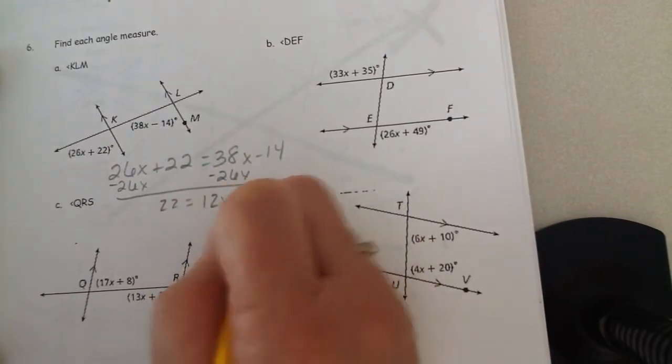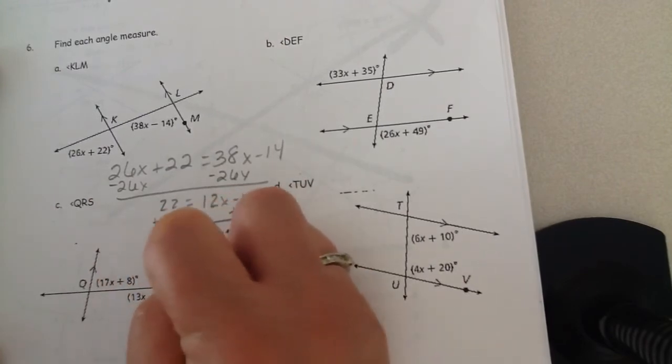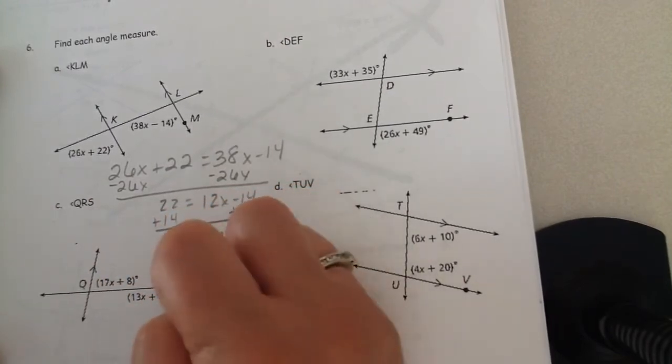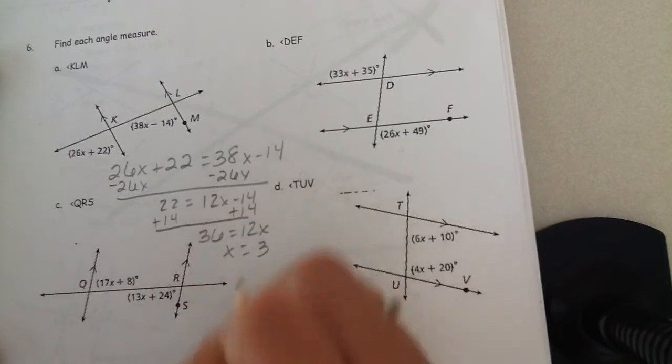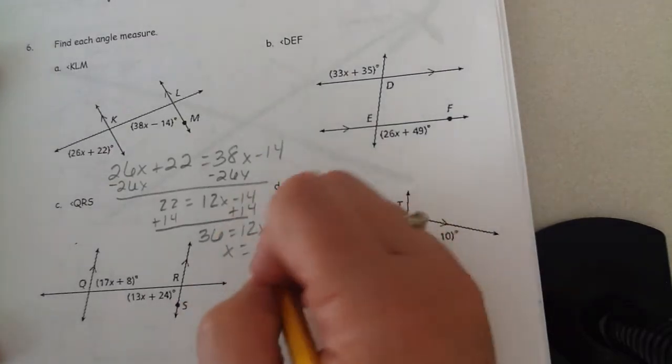And if you add 14 to both sides, you have 36 equals 12x, and x equals 3. Of course, that is not your correct answer.